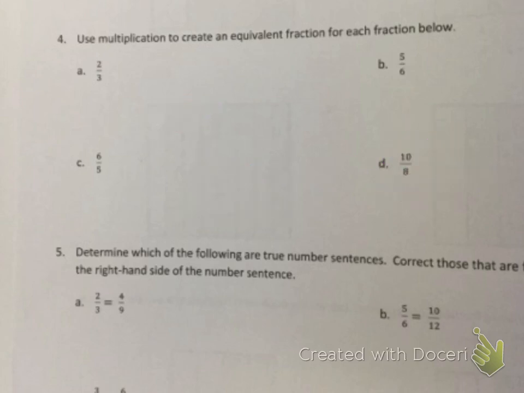All right, we're going to continue here, and this time we're not using area models. We're just going to be using that multiplication to create these equivalent fractions. So we can use any type of multiplication to create these equivalent fractions. So I'm going to rewrite 2/3, and I am going to multiply, let's do by 3 here. And I'll get 6/9. And there's our equivalence.